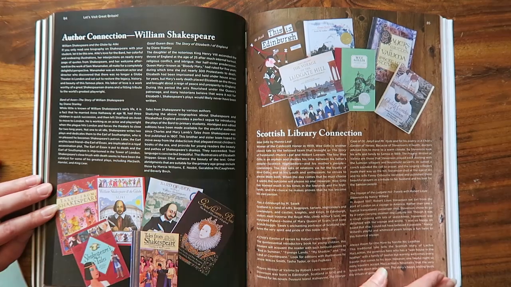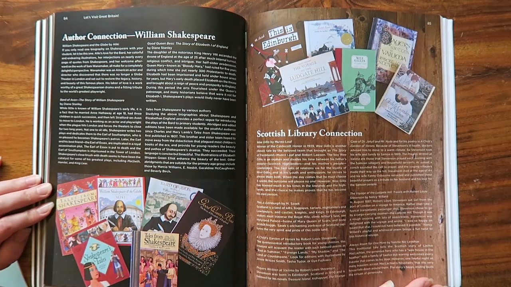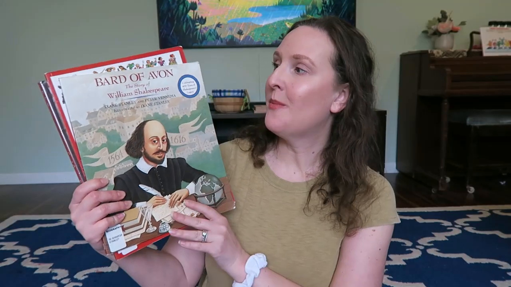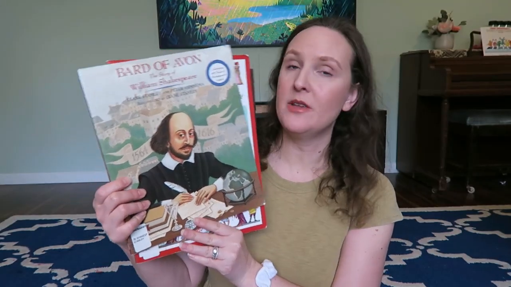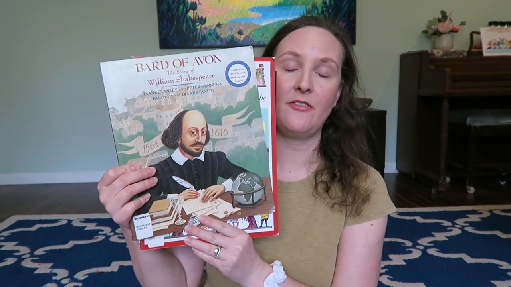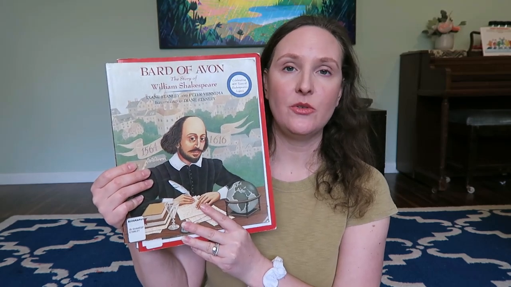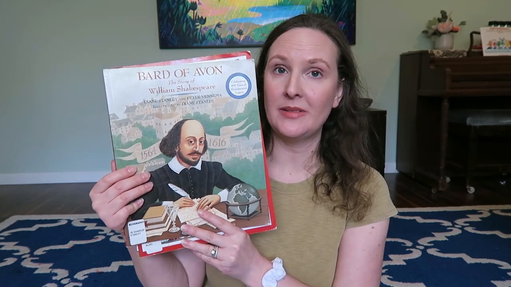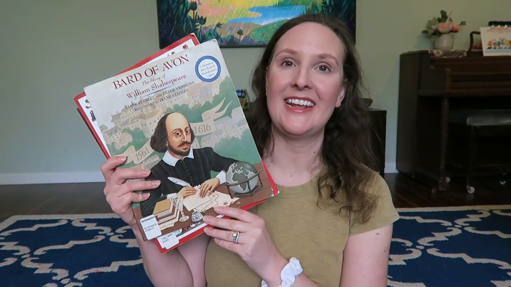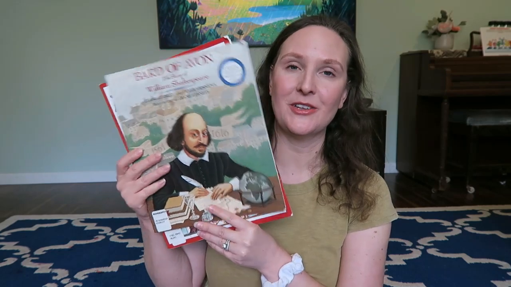And then another author connection was William Shakespeare, and I was able to pick up 3 books from this section. This is The Bard of Avon, the story of William Shakespeare. This was a hefty one. This took at least 2 to 3 days to complete. So we're up to at least 9 days of the United Kingdom unit so far.